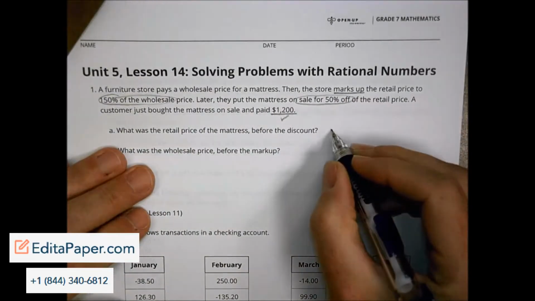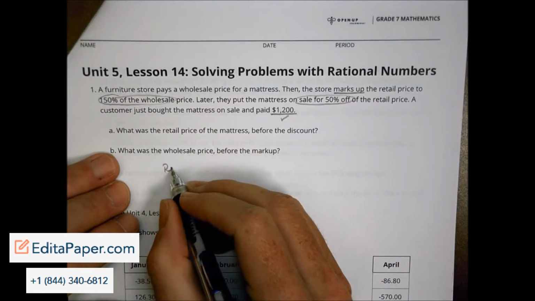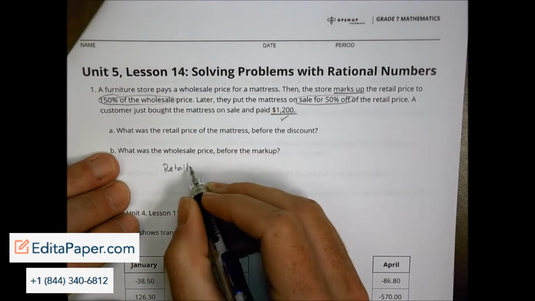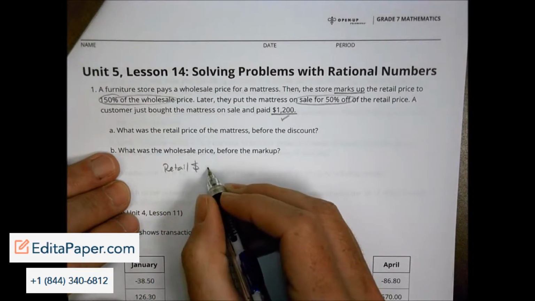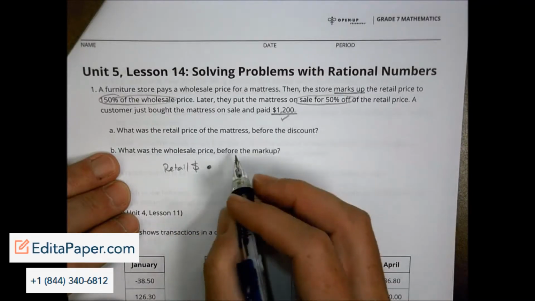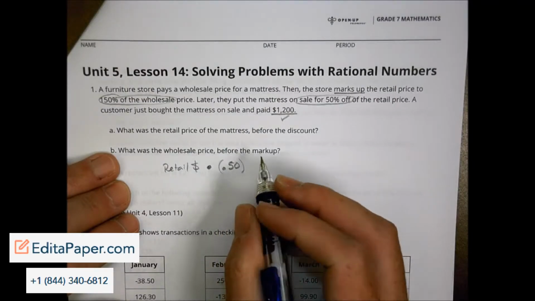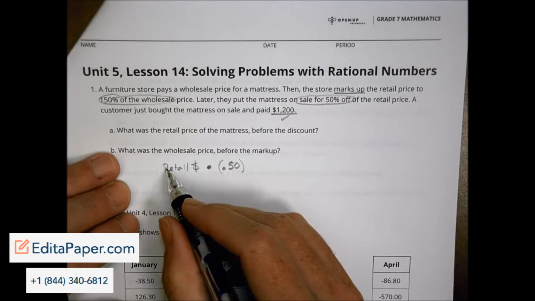So if we take the retail price and multiply that by 50%, 0.5, this will give you half of the retail price.